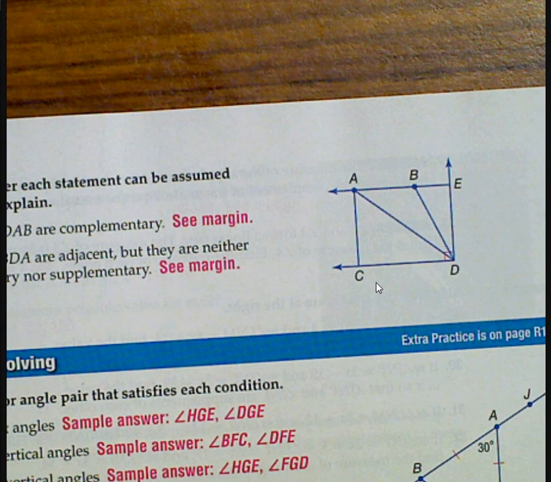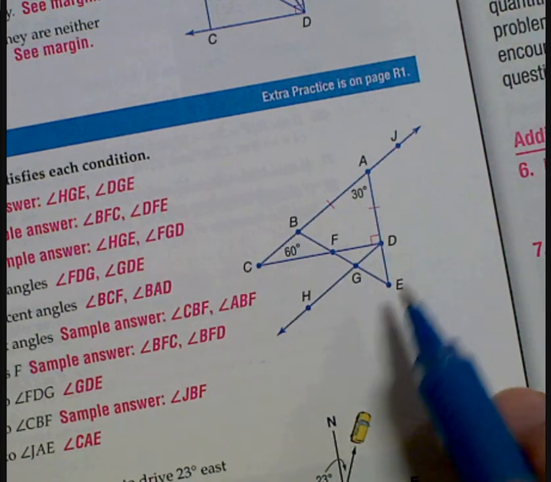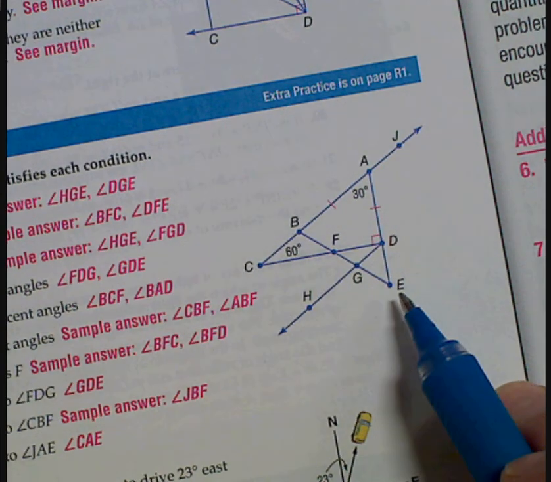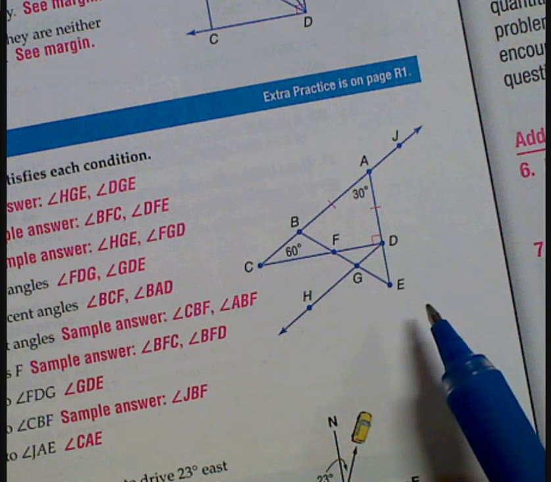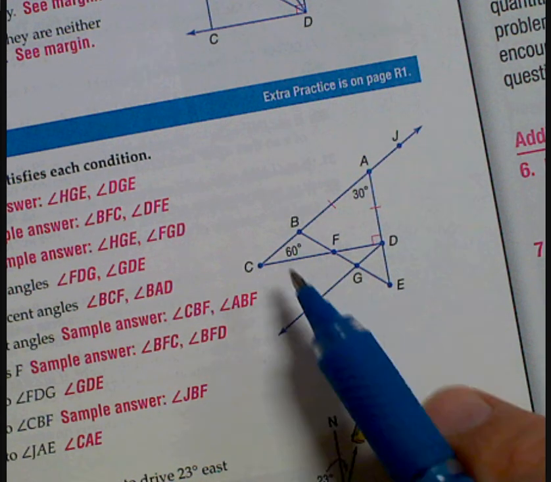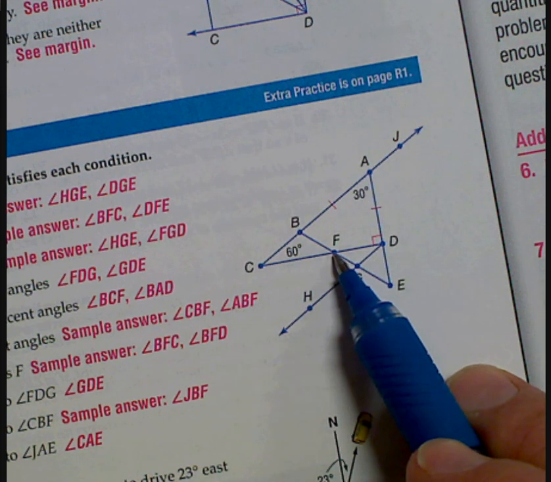Then it says EDB, so wait, is that 6? Oh, so not 7, number 8. Two adjacent angles. So adjacent needs to be side by side. So let's look. Adjacent needs to be side by side. Here we go. We could do ABF and FBC.